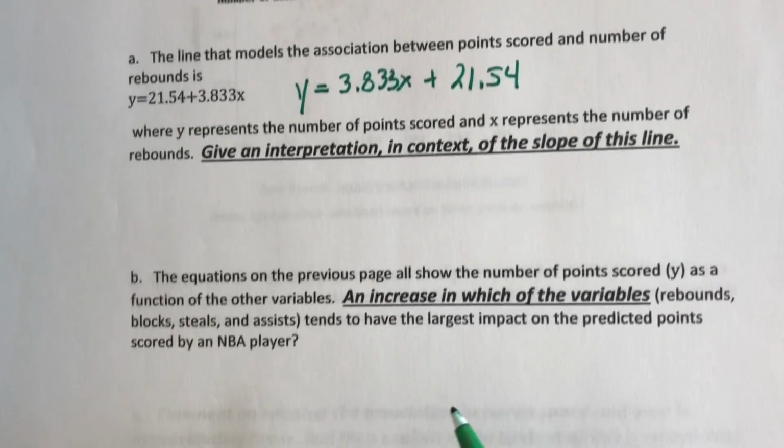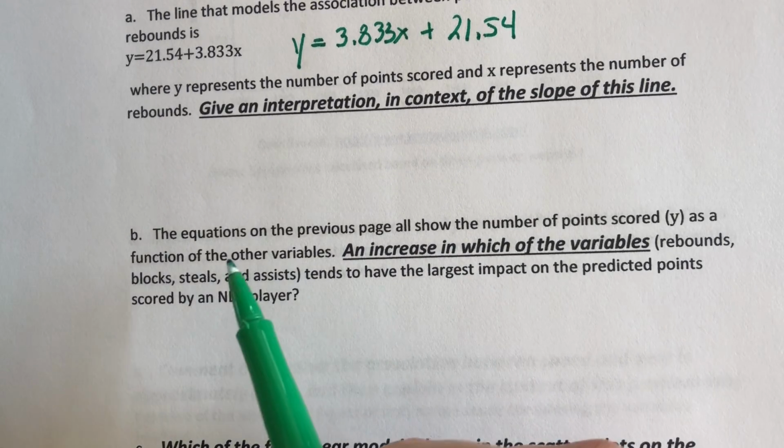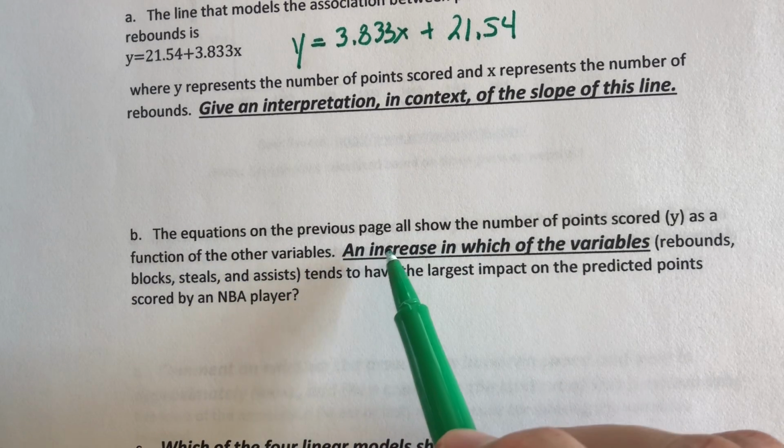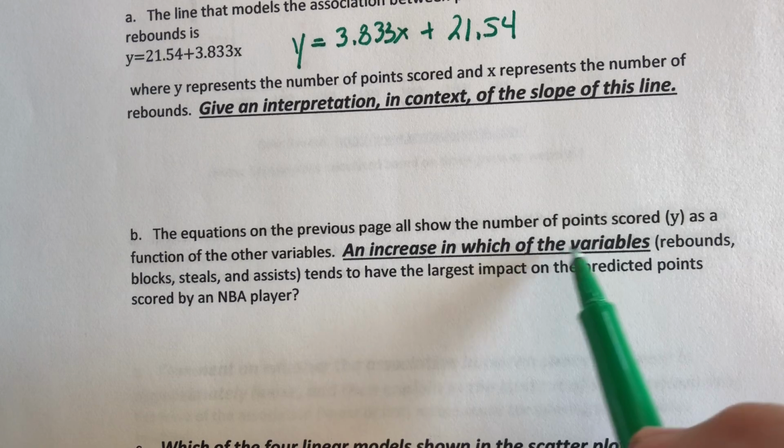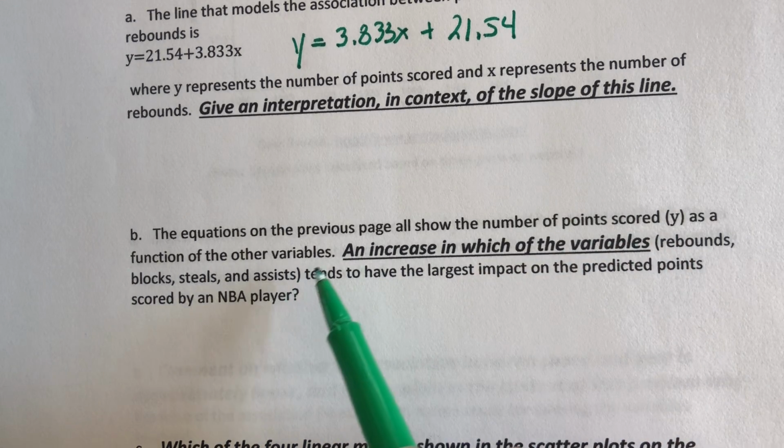Then when you go on to question B, it says the equations on the previous page all show the number of points scored, y, as a function of the other variable.